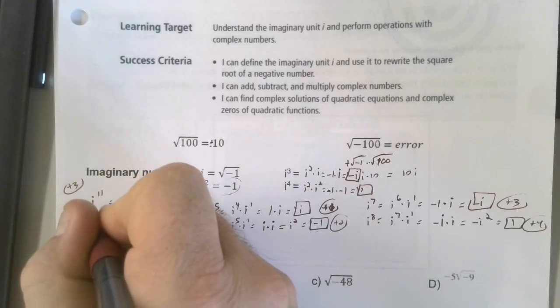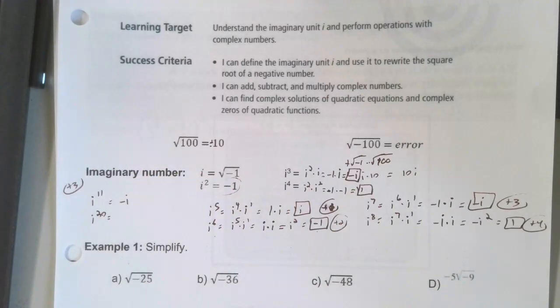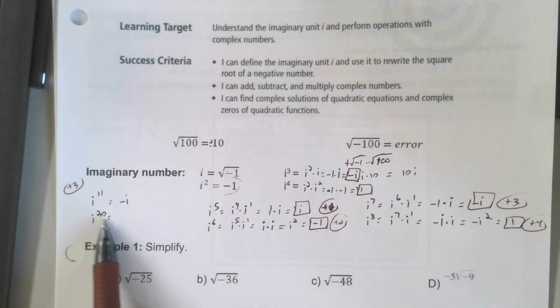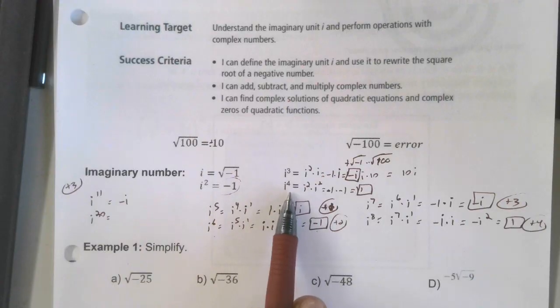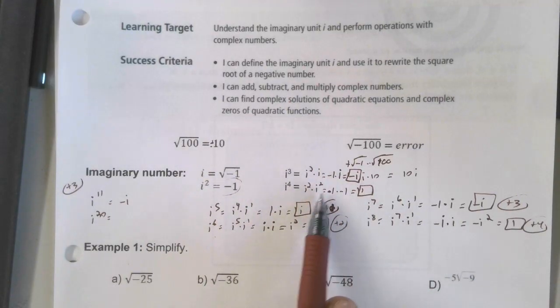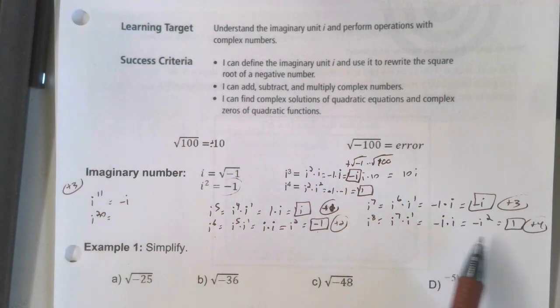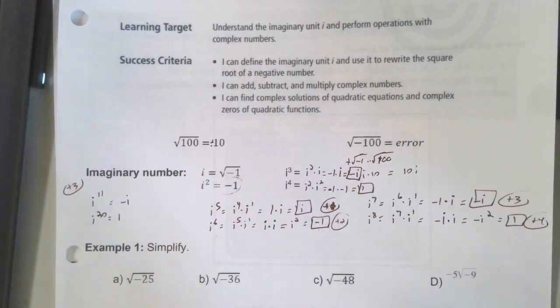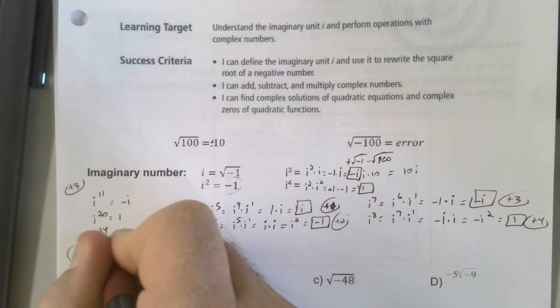If I wanted i to the 20th, see, 20 is an even multiple of 4, and so all the powers of 4 are 1. The fourth is 1, i to the 8th is 1, so that means this is also 1. That means i to the 24th is 1.